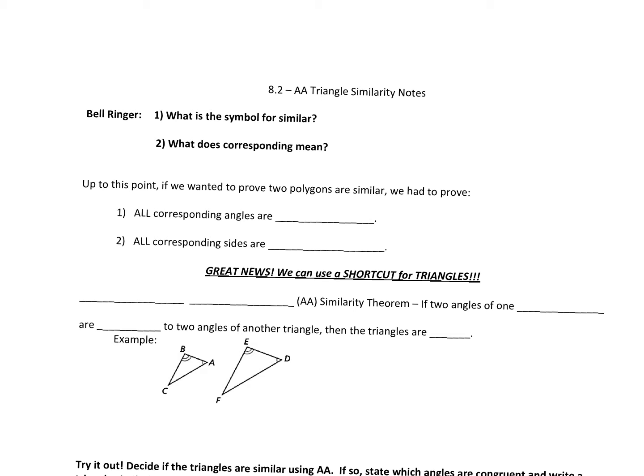Today we are starting on 8.2. Let's start off with some review questions. What is the symbol for similar? The symbol for similar is like a squiggly little line, kind of looks like that. What does corresponding mean? When we say one angle corresponds to the other, they are the matching angles, right?